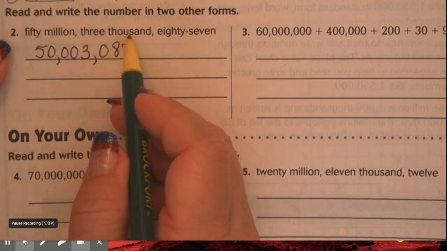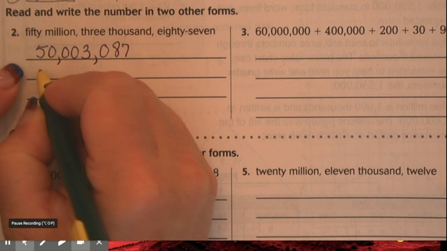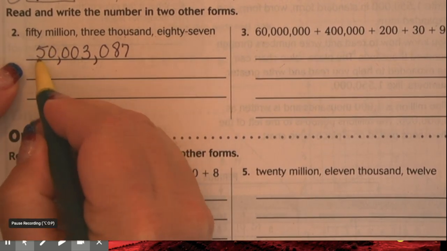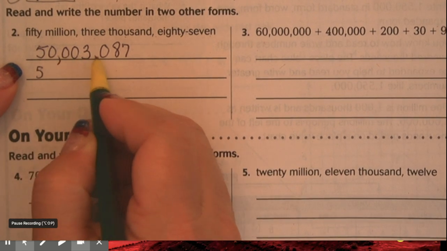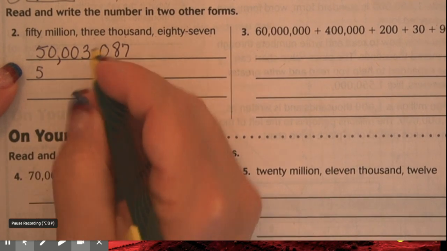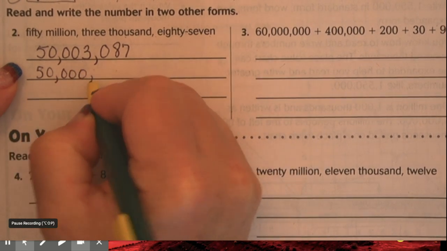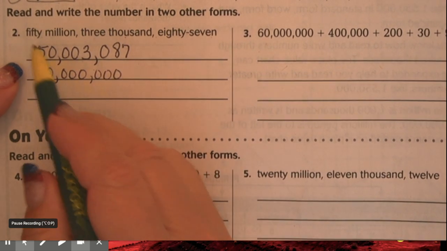This is word form. The other way we're going to write it is expanded form. So you're going to take each digit and break it up. So this is a 5, and you're going to have 1, 2, 3, 4, 5, 6, 7 zeros. So this is still 50 million.